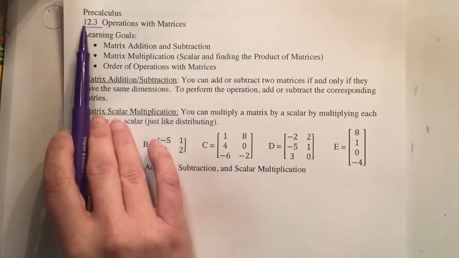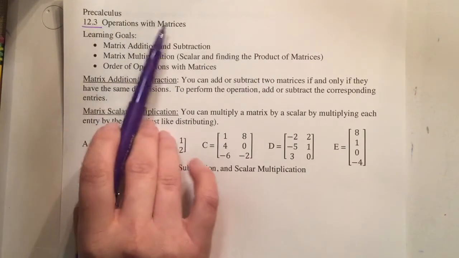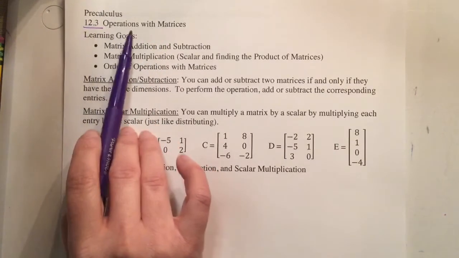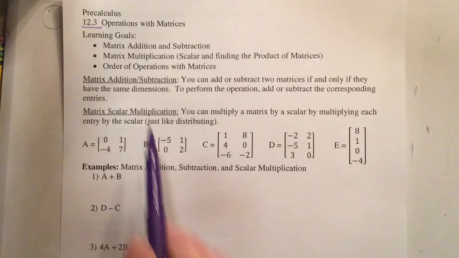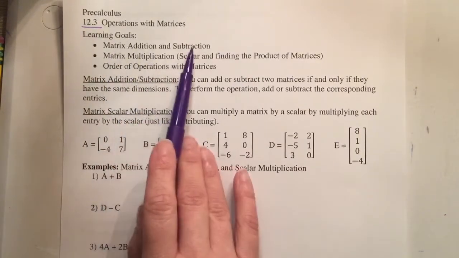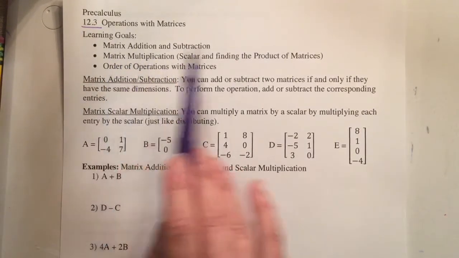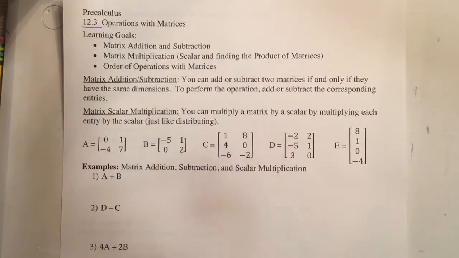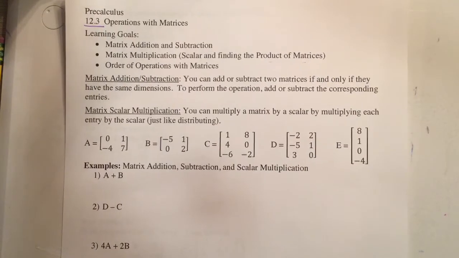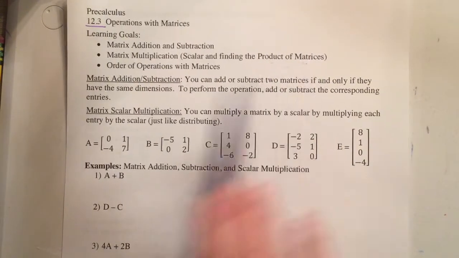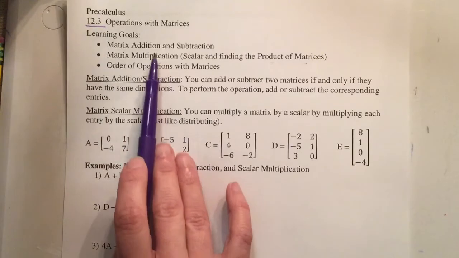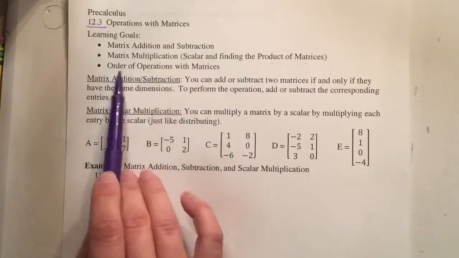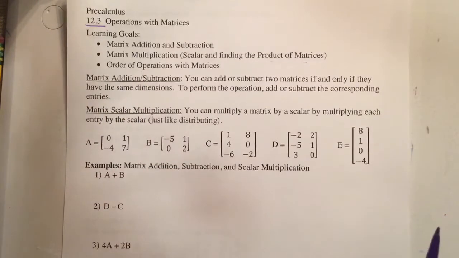Today we will be looking at chapter 12, section 3. We're still working in our chapter pertaining to matrices, and our goals today are to look at performing some operations. How do we do matrix addition and subtraction? How do you do multiplication by something called a scalar, and then being able to find a product? Product means multiply, so being able to find the product of two matrices, and then realizing that if you have addition, subtraction, multiplication, all those things, you do still have to follow the order of operations that we always study in math.